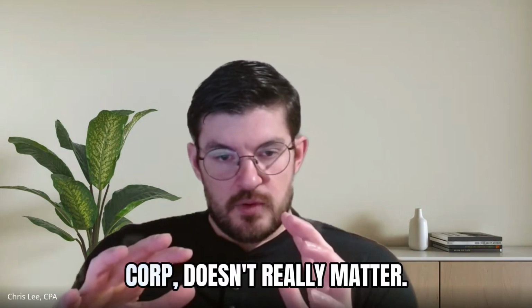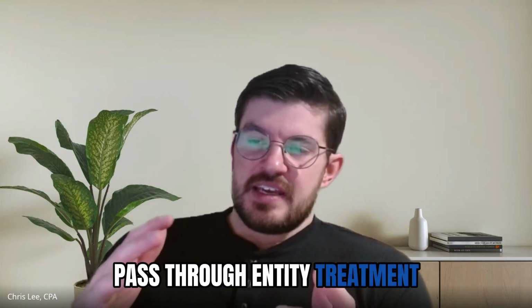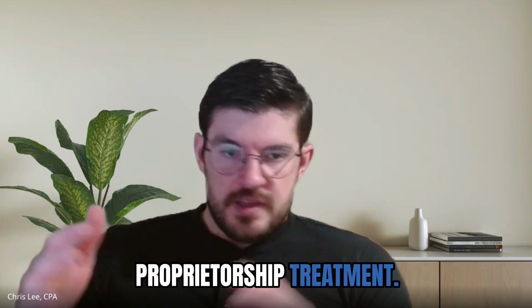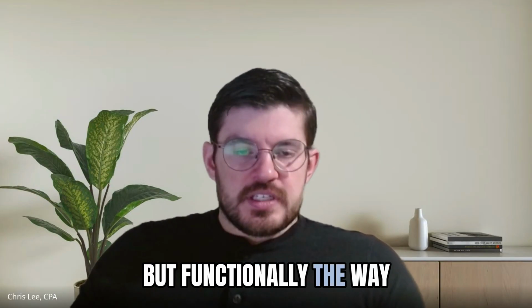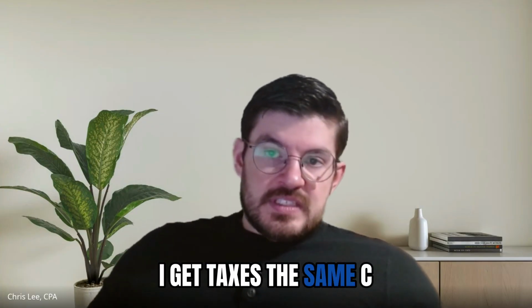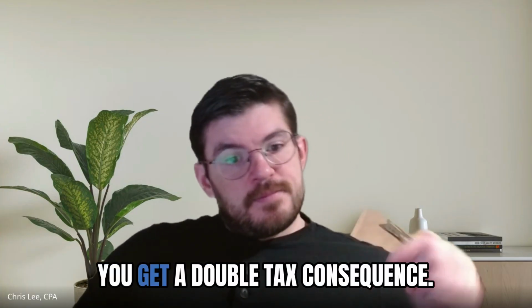In the context of a C Corp, it doesn't really matter. Pass-through entity treatment versus sole proprietorship treatment, basically the same. Reporting is very different, but functionally, the way it gets taxed is the same. C corporation, when you sell your assets, you get a double tax consequence.